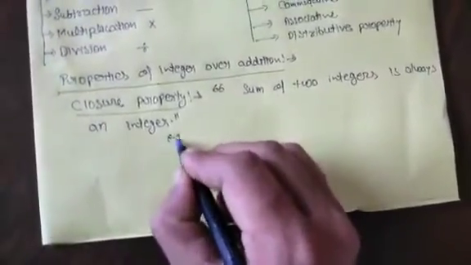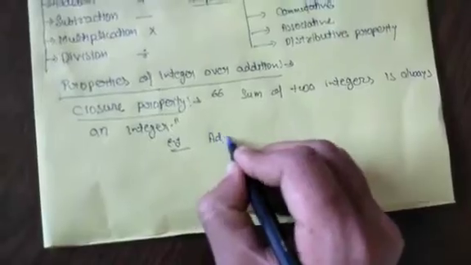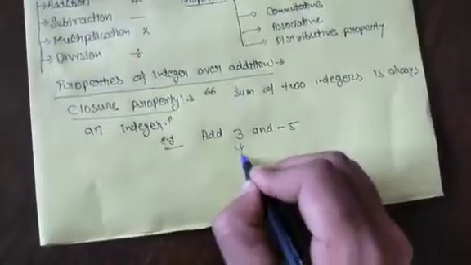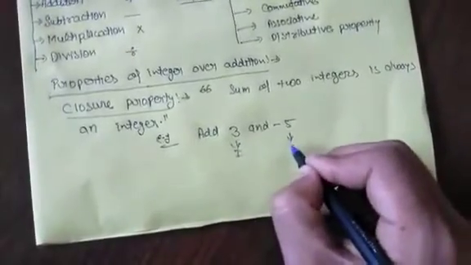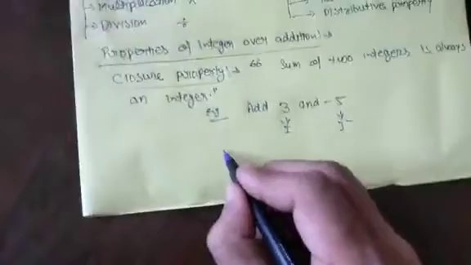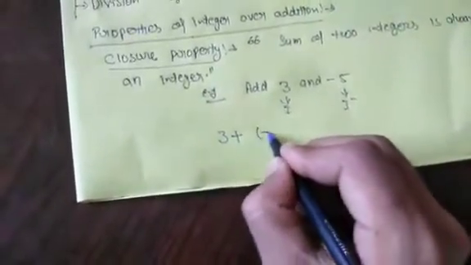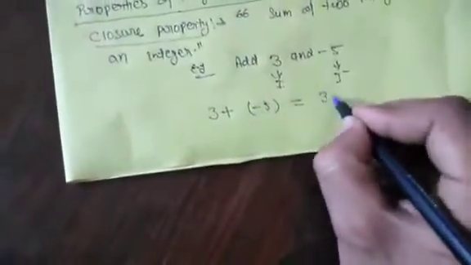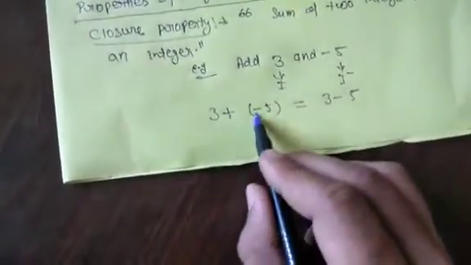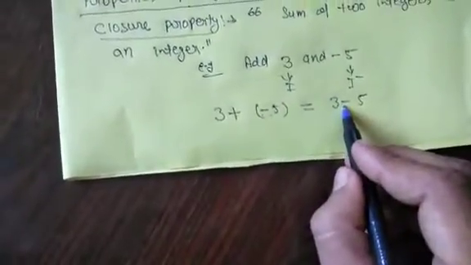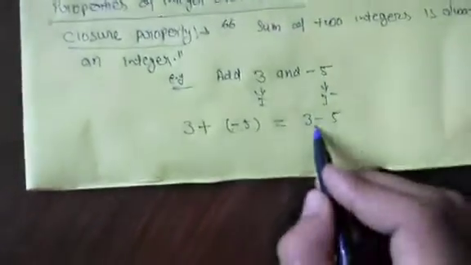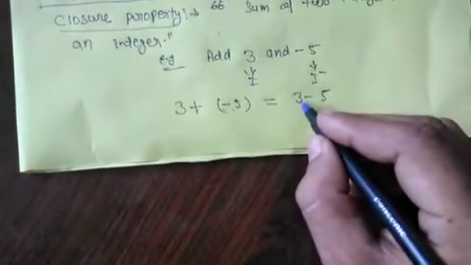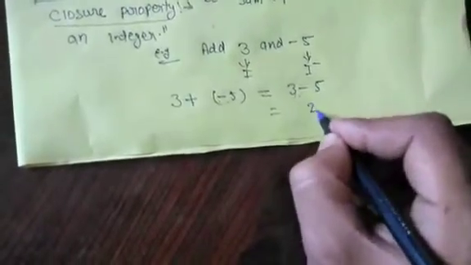Suppose we take an example of add 3 and minus 5. These two are integers. 3 is a positive integer and 5 is a negative integer. We can add it as 3 plus minus 5. Children, as we open the bracket, it will become 3 minus 5, because plus and minus always gives you minus. So 3 minus 5 means what? We can't subtract 5 from 3, so we have to subtract 3 from 5. That we will get here 2.